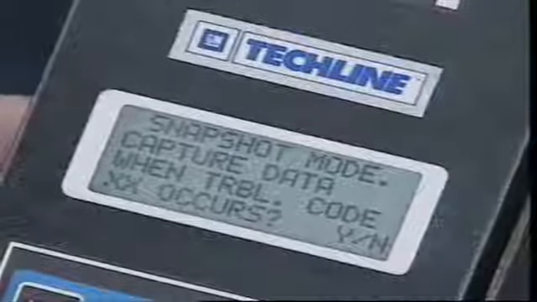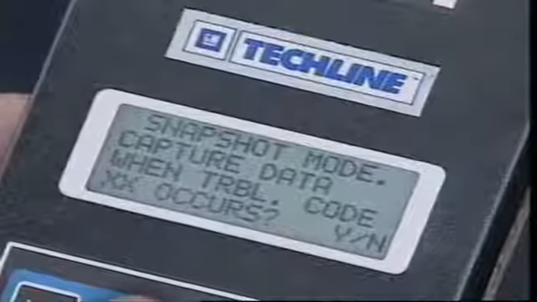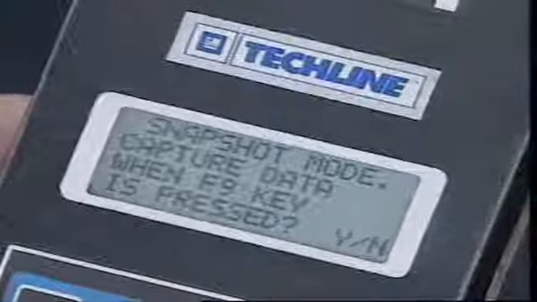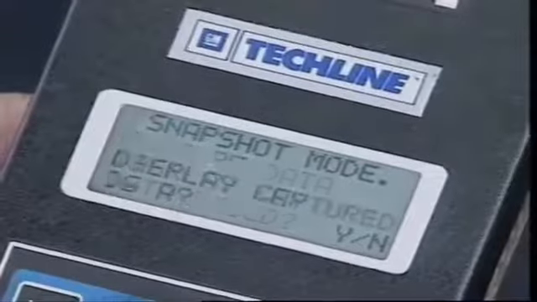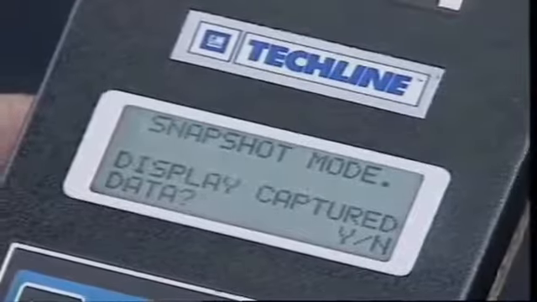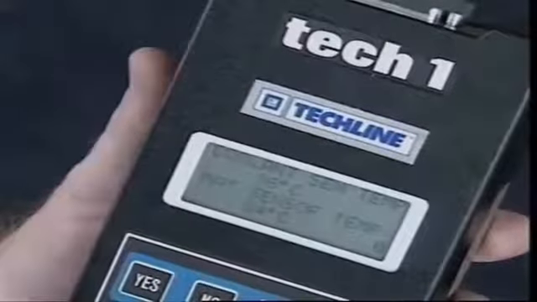With a data scanning tool, an engine management function can be viewed. All of these functions together are a snapshot of the state of all inputs and outputs at that instant. This data can then be analyzed.